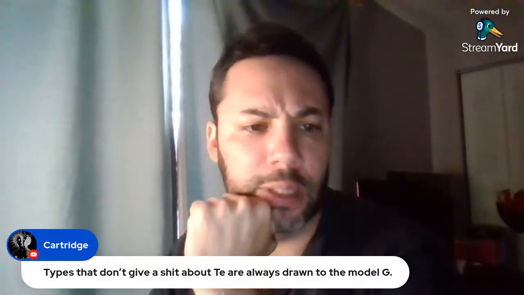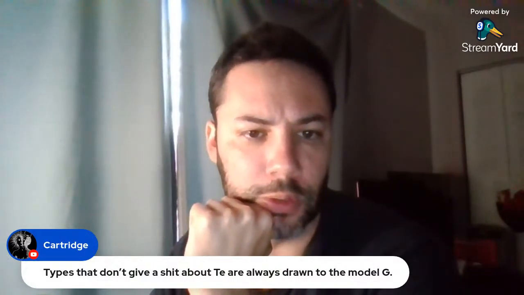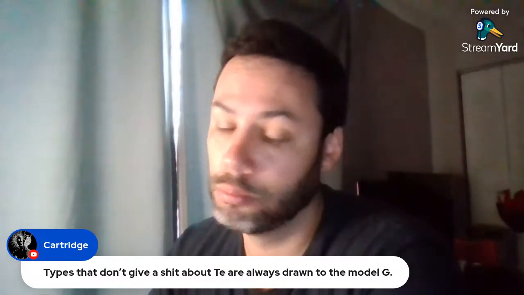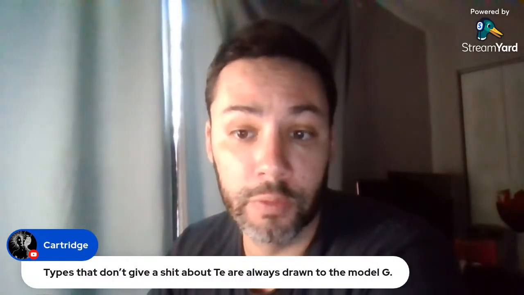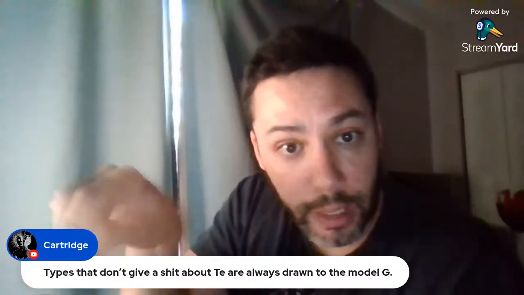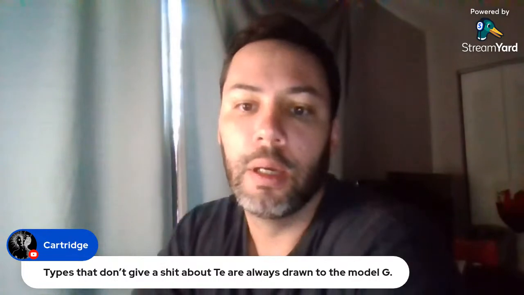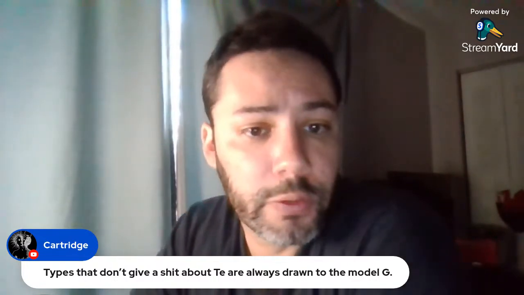What is this? Types that don't give a shit about T are always drawn to Model G. You know what? I agree with this. Yes, I agree with it. I would love to just start collecting data, statistics, and going, yeah, look how many LII seem to just love Model G. I would love to, but it sure as shit feels this way.